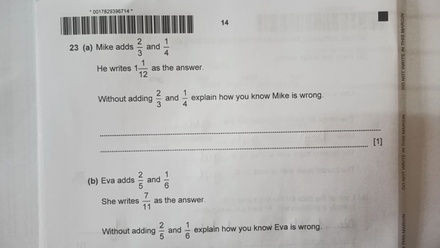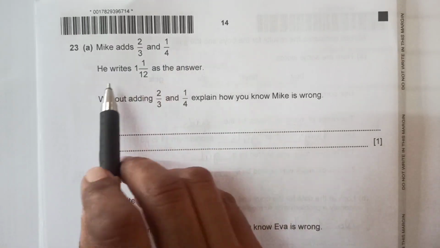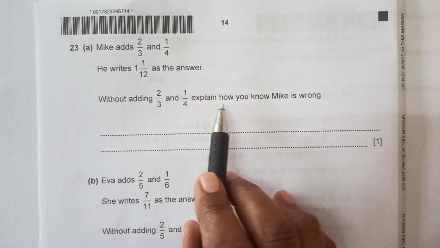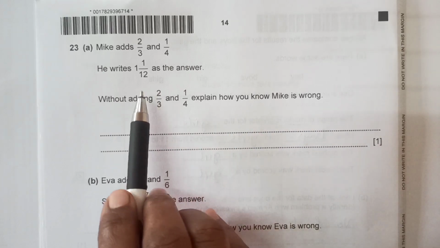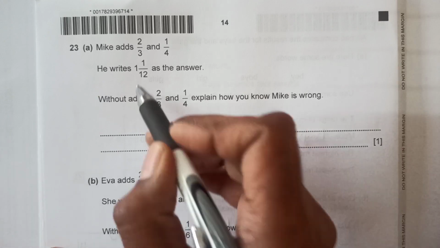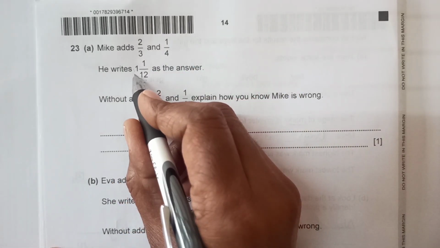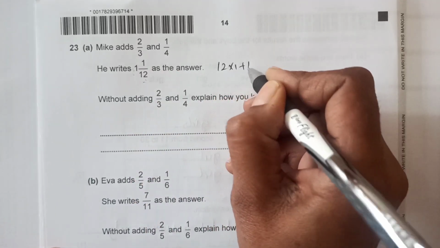Question 23, Mike adds 2 over 3 and 1 over 4. He writes 1 over 4 as the answer. Without adding, explain how you know that Mike is wrong. Now if I solve this, 12 times 1 is 1 plus, so this is going to be like this, right?